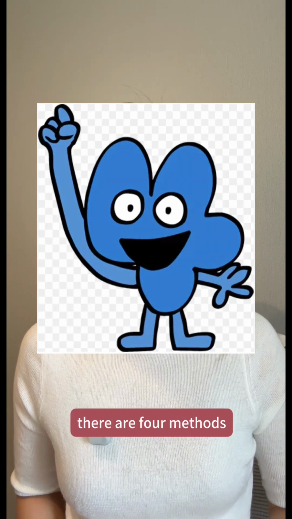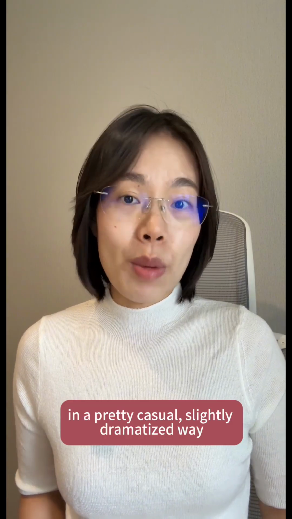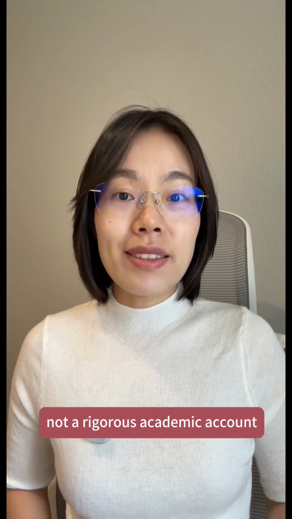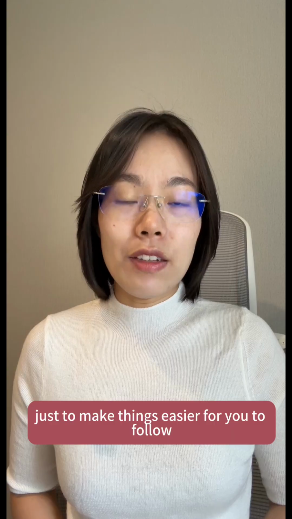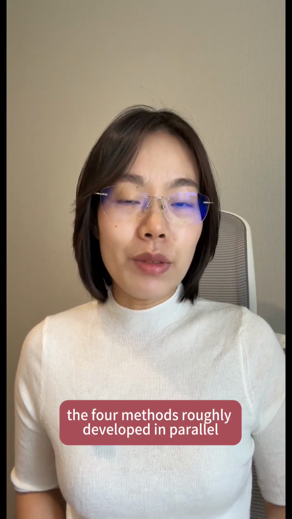There are 4 methods. I will walk through them from simple to complex in a pretty casual, slightly dramatized way, not a rigorous academic account, just to make things easier for you to follow. But please note, the 4 methods roughly developed in parallel and complement each other. Now let's get into it.